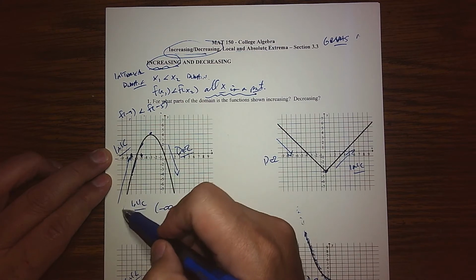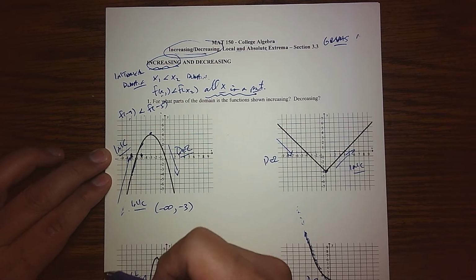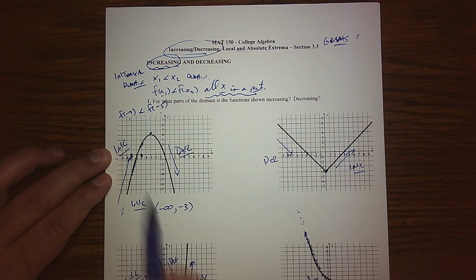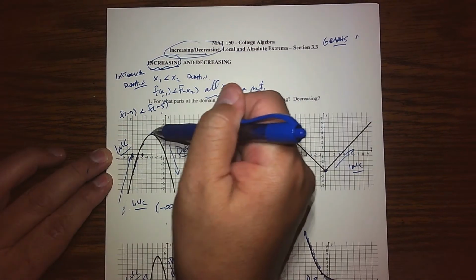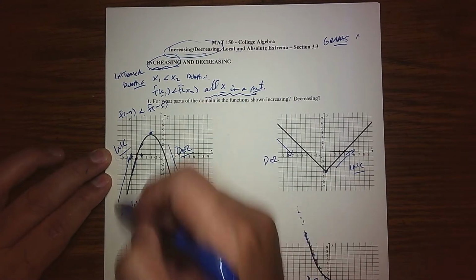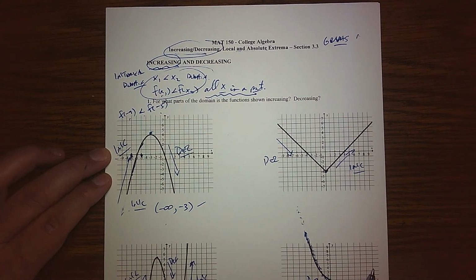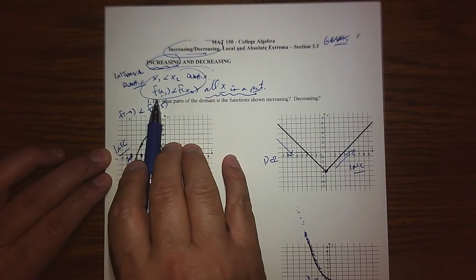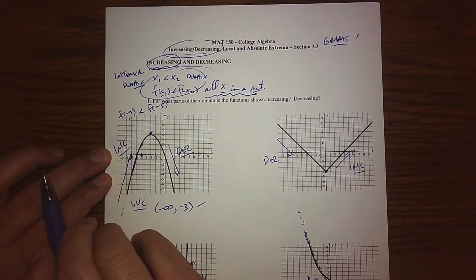It's going down forever, but we would pick up the graph down here, and then it's on its way up. So for all x's from -infinity up to this high point, the function behaves the way the definition says: if I have a value to the left of another value, then its function value is smaller than the function value at the other.